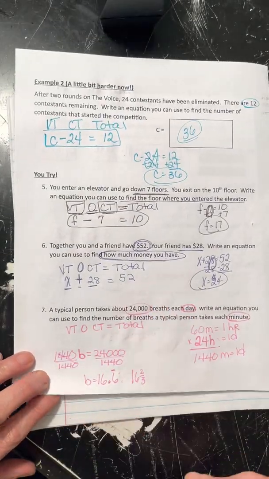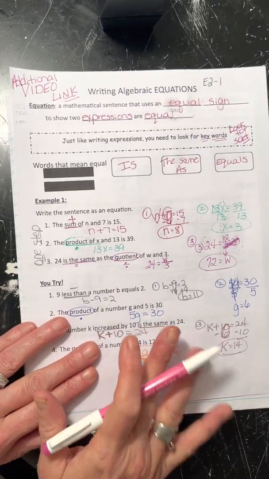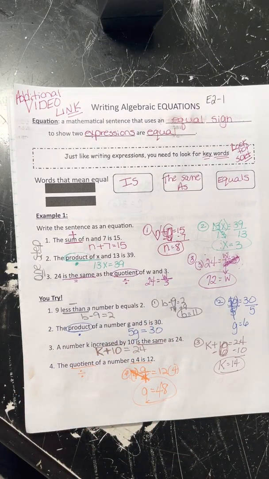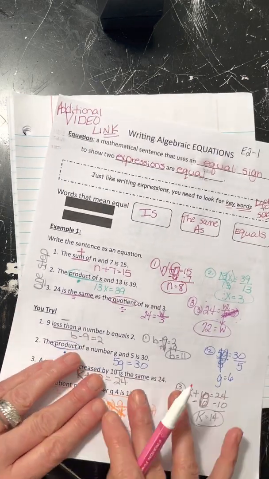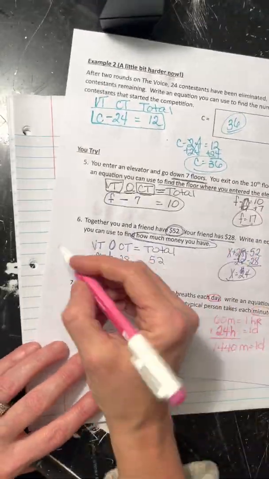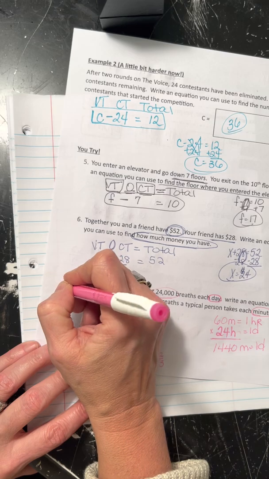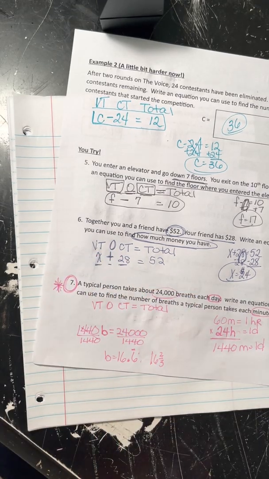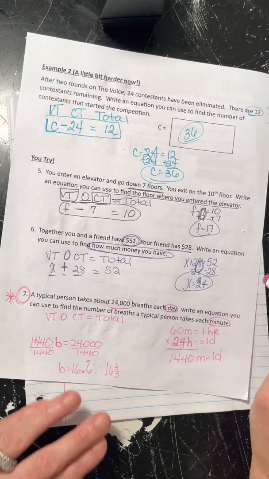All right, so there we go. That's getting us started on writing equations with word problems. All right, that's day one of writing equations with word problems. That's all you had to do. All right, don't let this problem right here mess you up or scare you. This was just a good challenging problem. I don't think you're going to have anything like that on any kind of assessment.